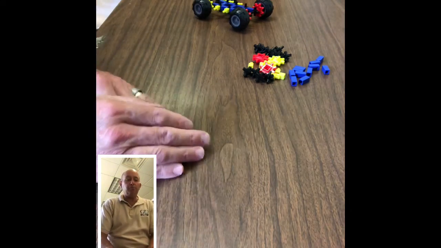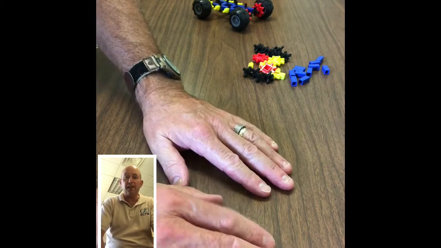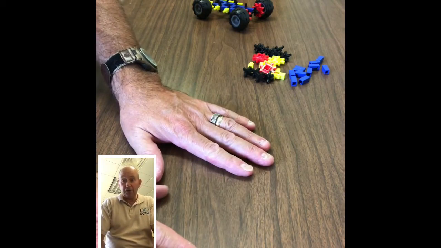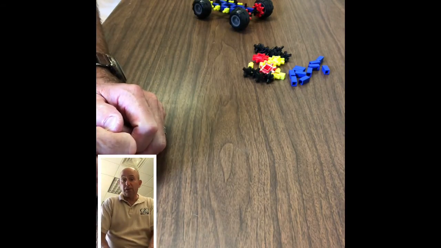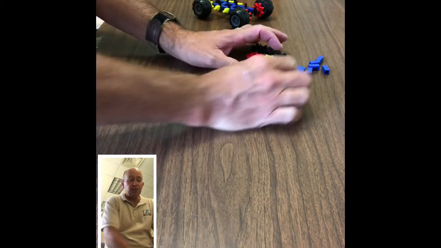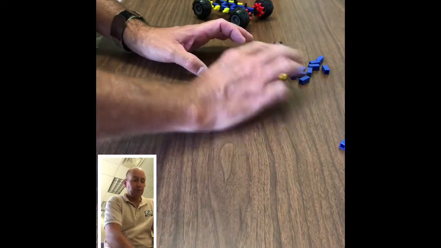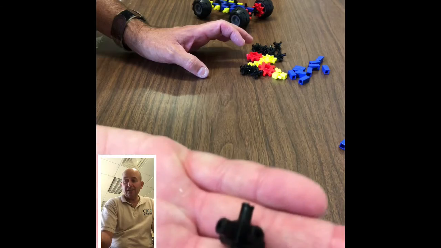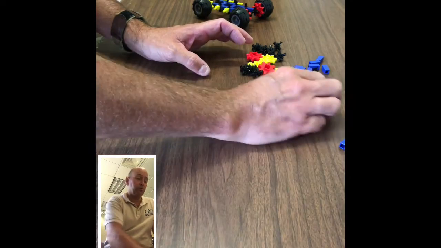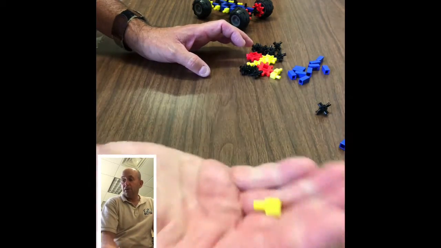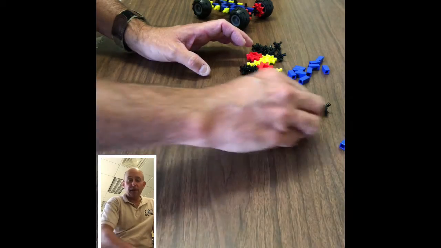You should probably pause the video and write down how many parts you're going to need out of your bag, and then get those parts out and then begin building. Okay, so what you're going to need are 11 blue pillars. You're going to need 10 6-way axles. You're going to need 4 yellow pegs.